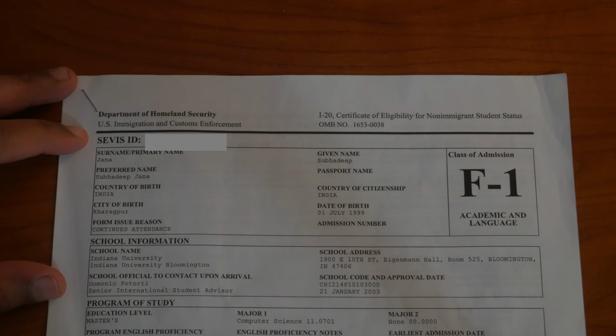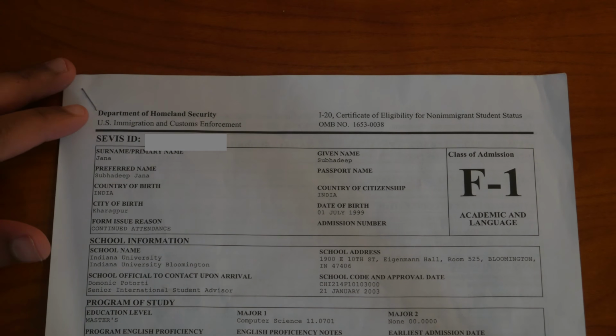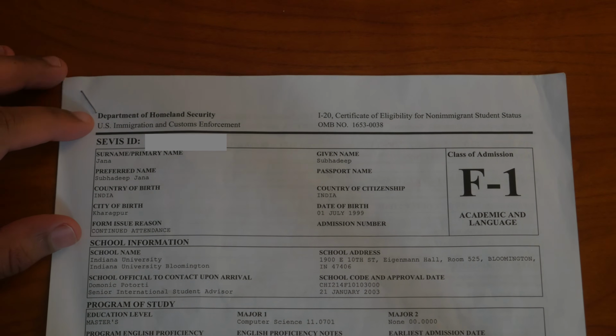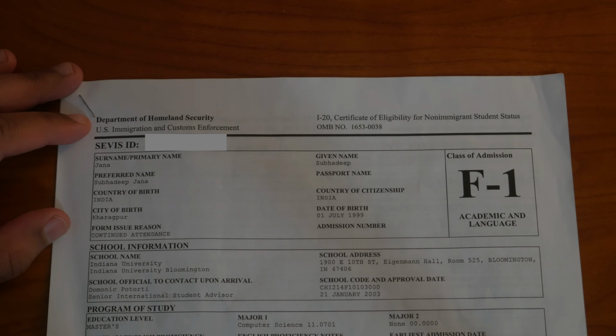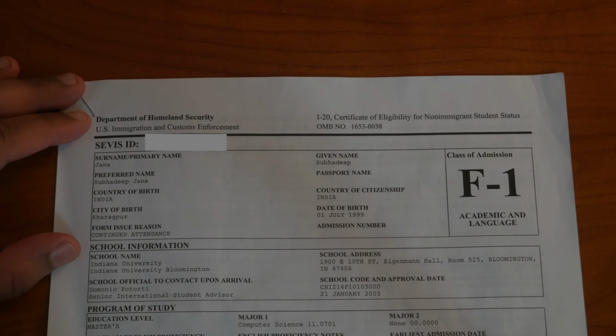So starting off the i20, we start off with the institution that actually releases your i20 or oversees everything. That is the Department of Homeland Security, DHS, and it comes under the US Immigration and Customs Enforcement.